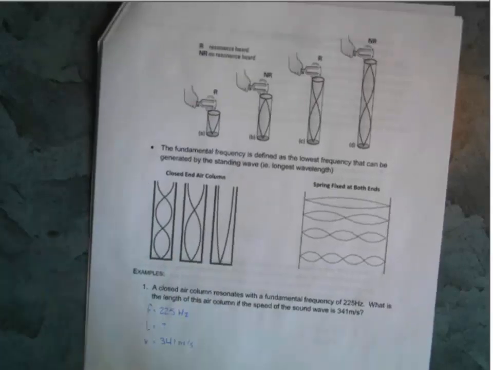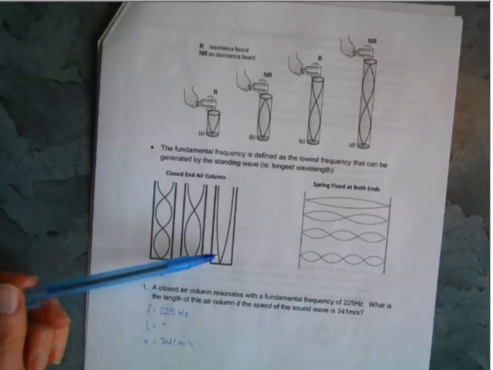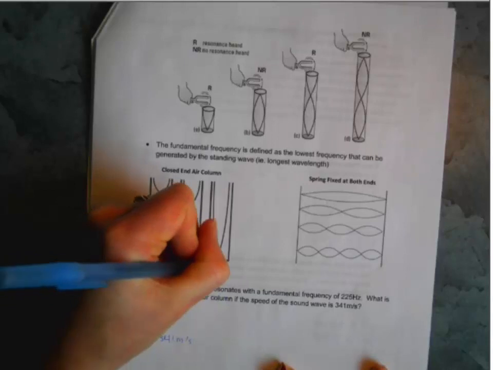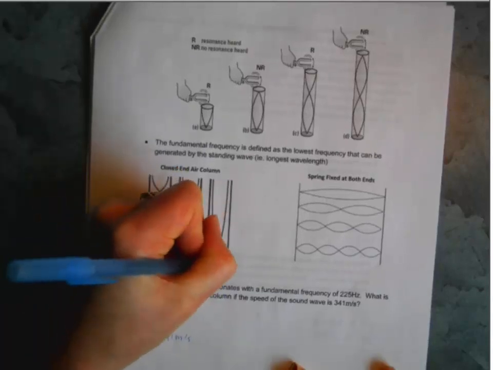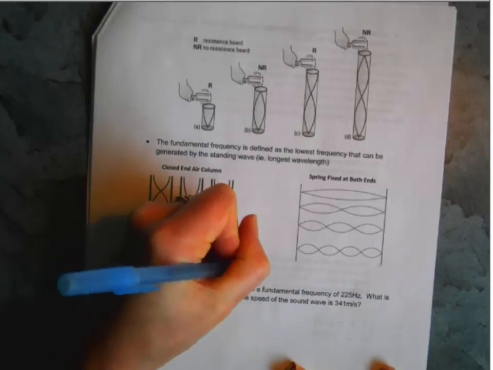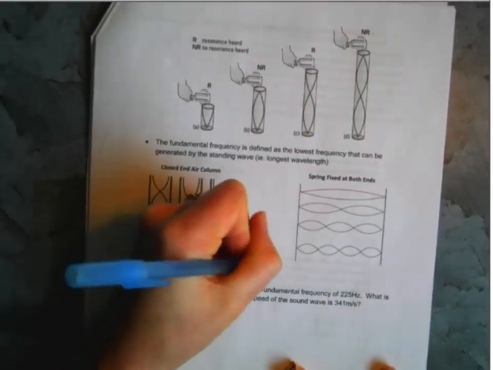Okay, so make sure that you're familiar with the fact that the fundamental frequency is the longest possible wavelength, because you'll see that come up in questions quite a bit. So it's good if you can recognize that. So let's call it fundamental frequency.